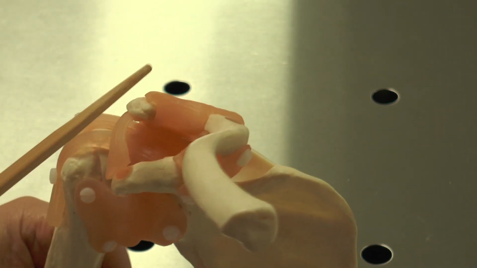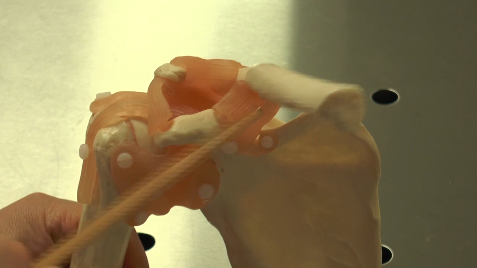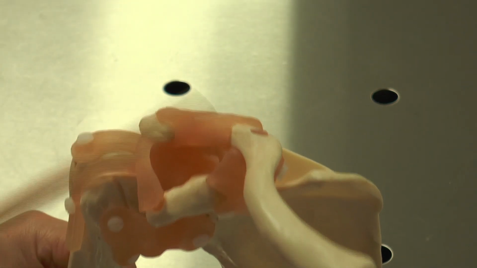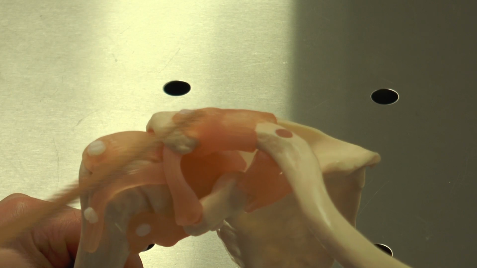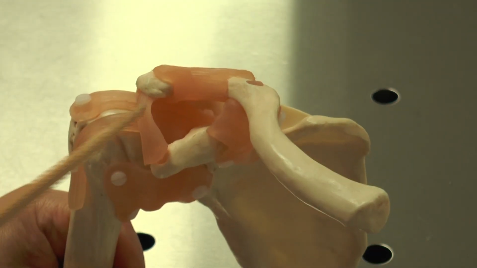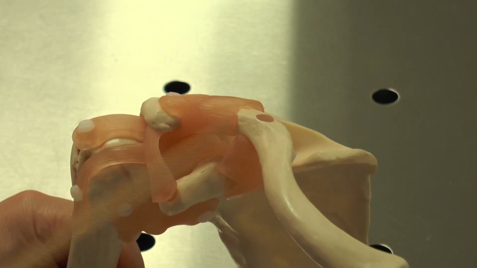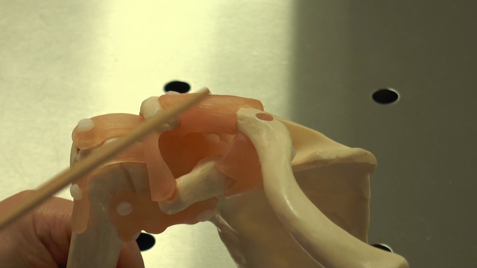In the AC joint, we saw these two ligaments, the conoid ligament and trapezoid ligament. The acromioclavicular ligament is over here, superior and inferior. One more ligament that we see here is not part of the clavicle, but it stabilizes the AC joint.